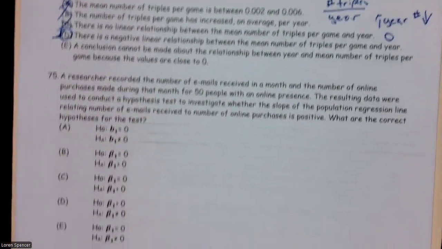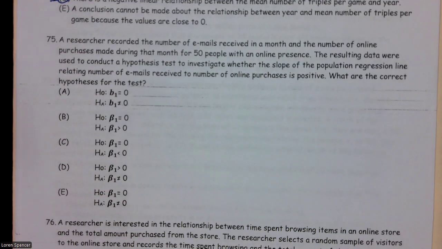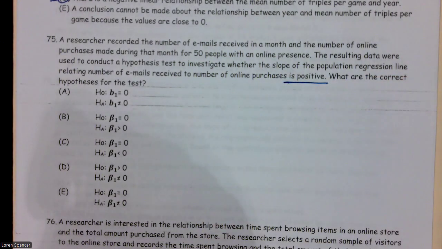All right, number 75. A researcher recorded the number of emails received in a month and the number of online purchases made during that month for 50 people with an online presence. The resulting data were used to conduct a hypothesis test to investigate whether the slope of the population regression line relating the number of emails to the number of online purchases is positive. All right. So this is different.